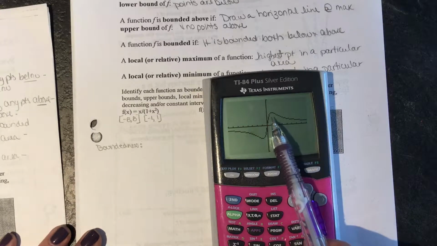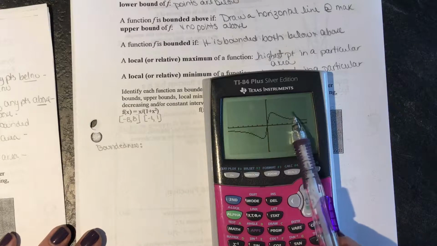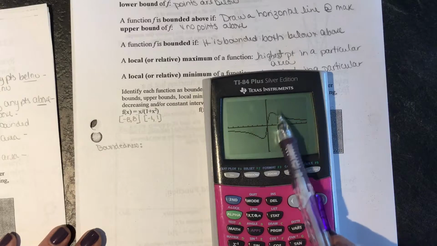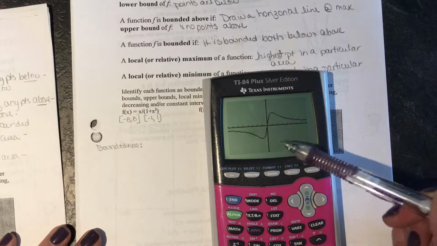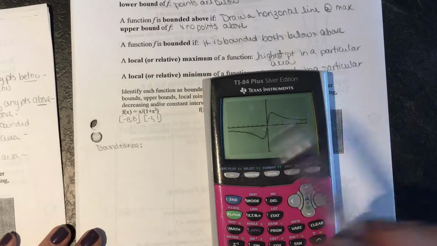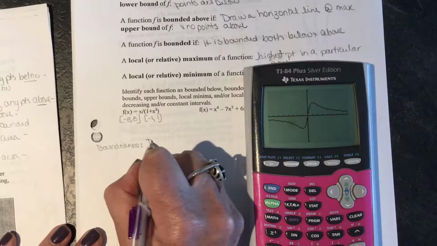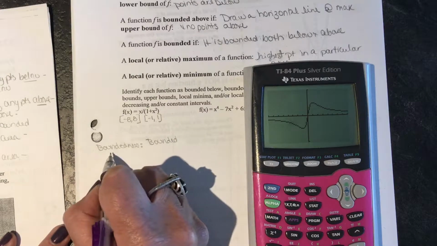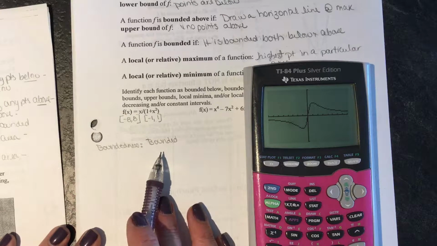But I also see that it is bounded above. If I would draw a line through that top one, are there points that lie above? The answer to that is no. So therefore it is also bounded above. Since it's bounded below and above, I would say that this graph is bounded. It has a bound both above and below, therefore it's bounded.